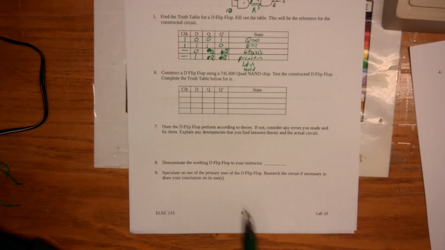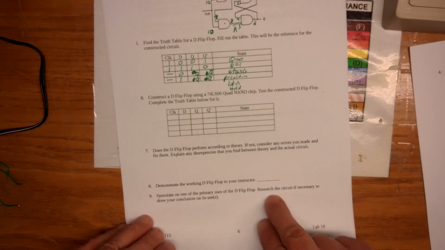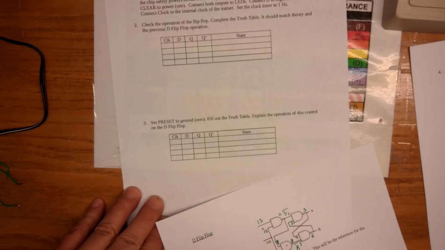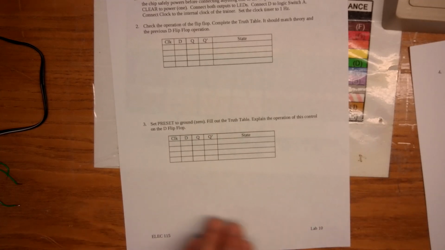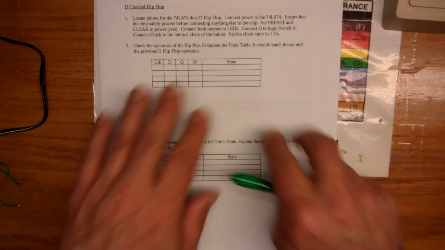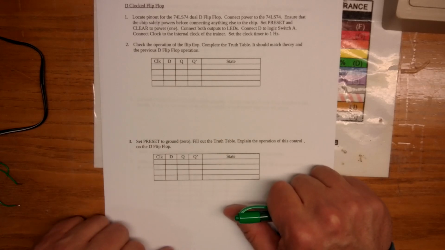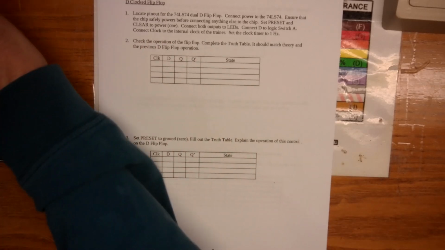Speculate on the primary uses of the D flip-flop. Feel free to look that up. I mean, they're very practical and very useful, and we will see those in incoming labs. Okay. So now that we've built those out of NAND gates, we're going to take an entire flip-flop inside it, already pre-built in the chip. I'm going to do that in a different video, though. I think we hit 20 minutes, which is about where we want one of these videos to be.